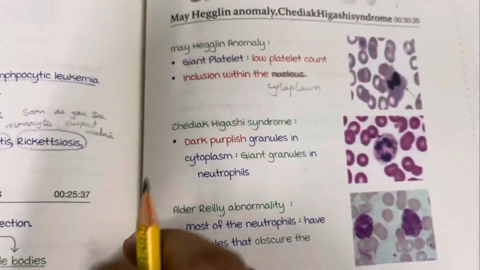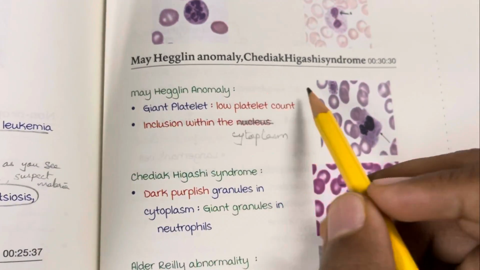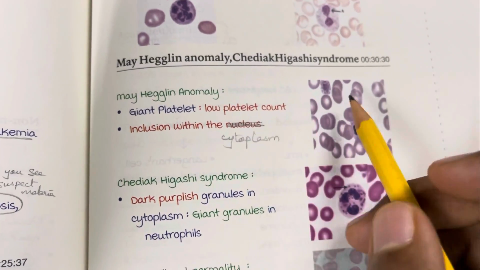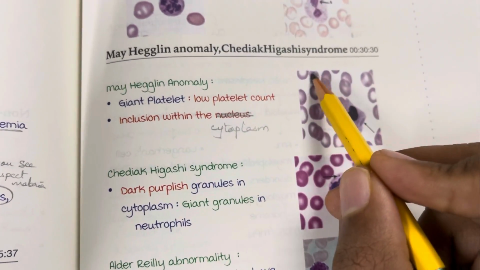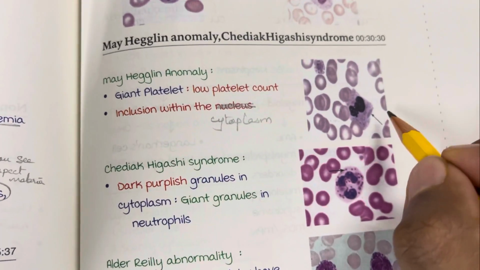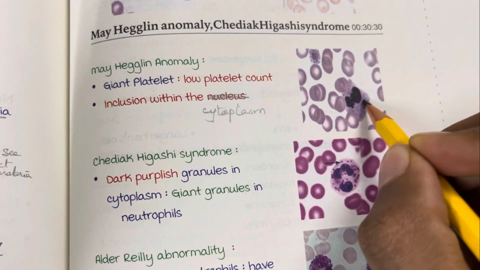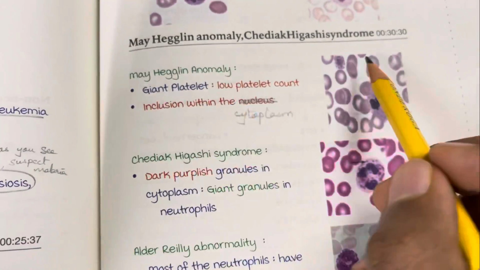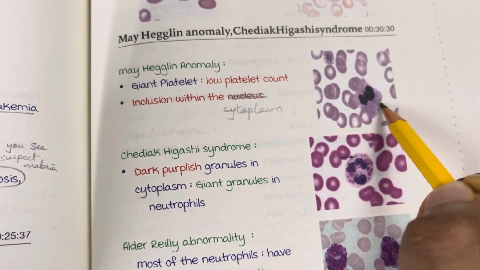Okay, and then moving on to the other anomalies. So May-Hegglin anomaly. You can see giant platelets. Okay, as you can see here, giant platelets, and in the platelets you can see inclusions within the cytoplasm. Okay, that is a May-Hegglin anomaly. Giant platelets and inclusions within the platelets.